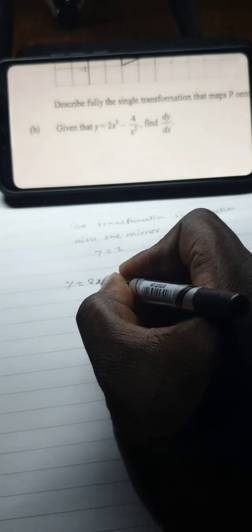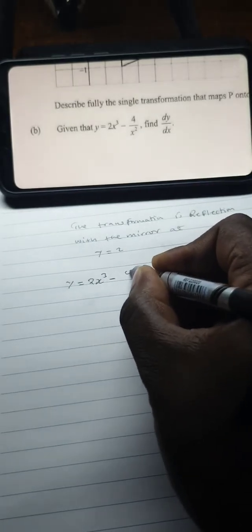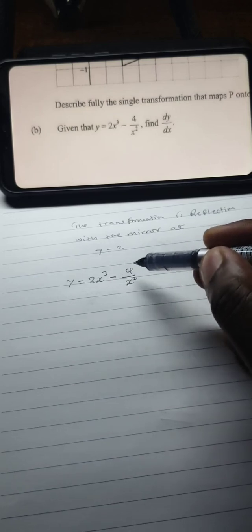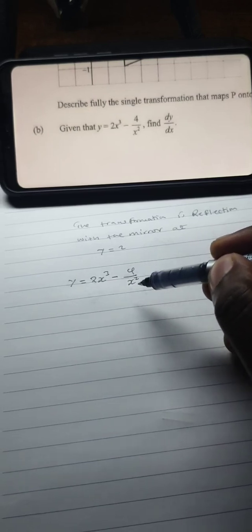It's saying, given that y is equal to 2x cubed minus 4 over x squared, now pay attention. We have been taught to find dy over dx. So let's work out this before we differentiate.